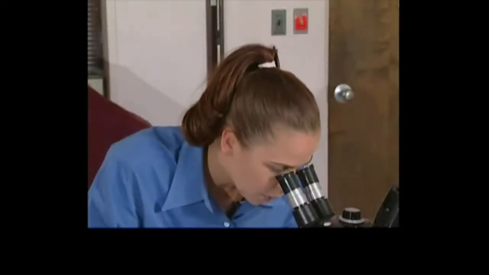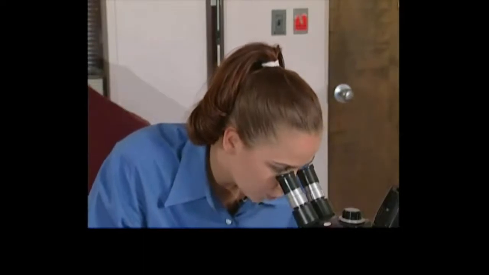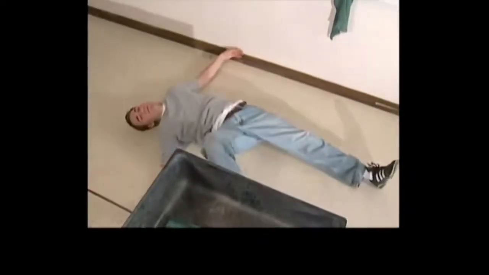I gotta get my book. I'll be right back. Wow, you gotta see this cell. It looks so cool. I want to see. Oh no. Gotta get to the cell. Gotta see the cell. Be the cell. Help! Somebody help me, please!